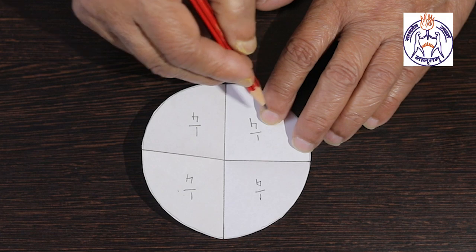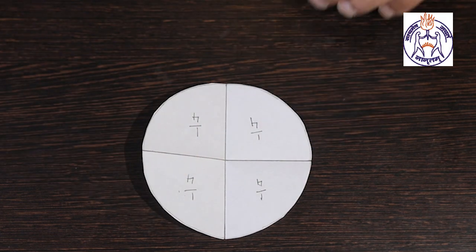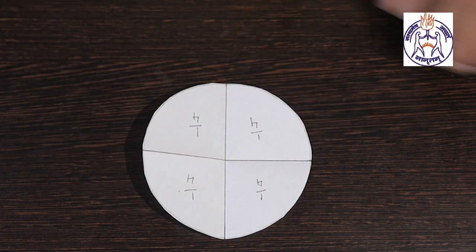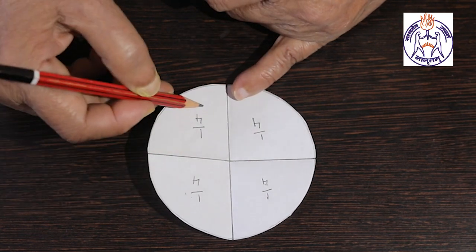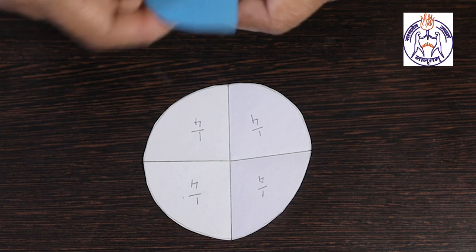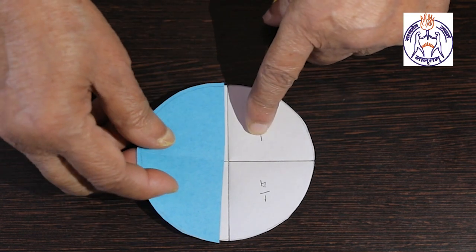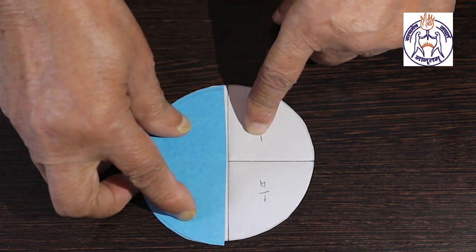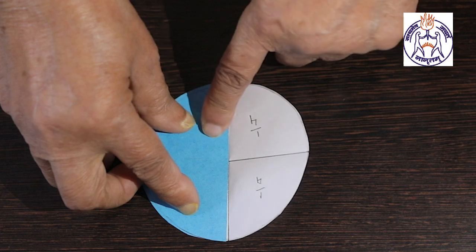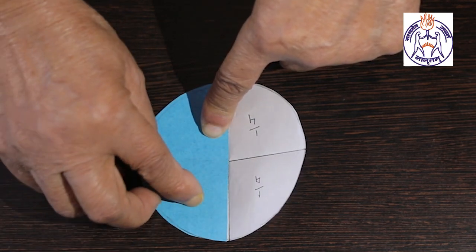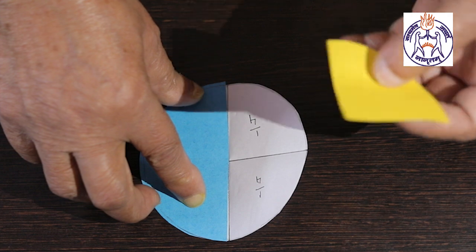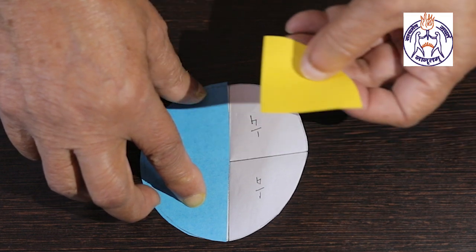So this 4 1/4 makes 1 whole. And our sum is 2/4 plus 1/4. So 2/4 means 1/4 plus 1/4 is 2/4. That is what this half circle means. This is 2/4. This covers 2/4 area. And with this we add 1/4.